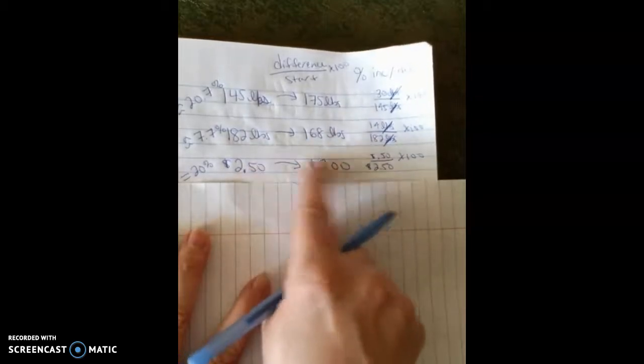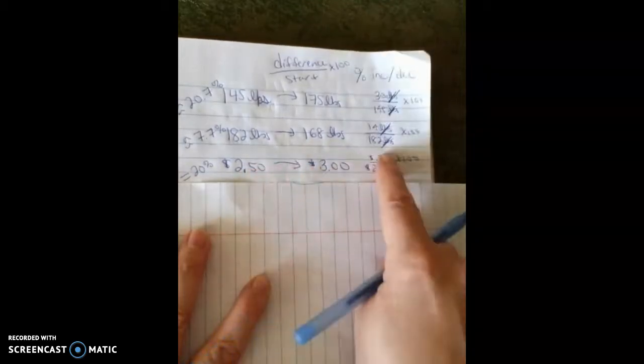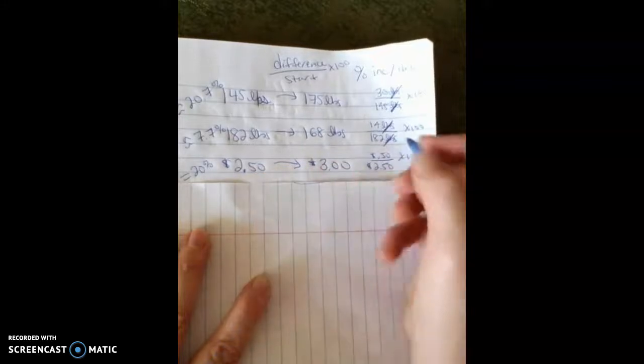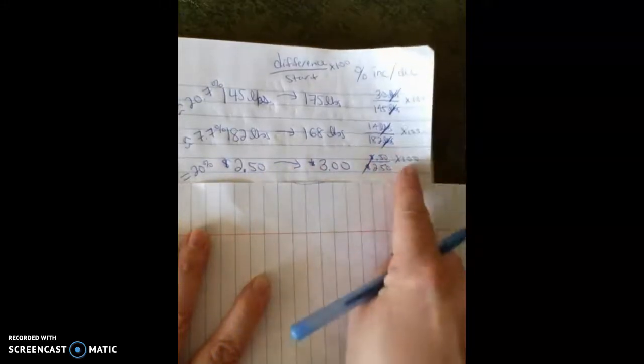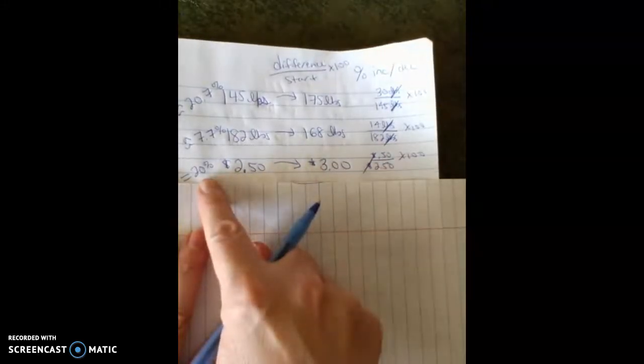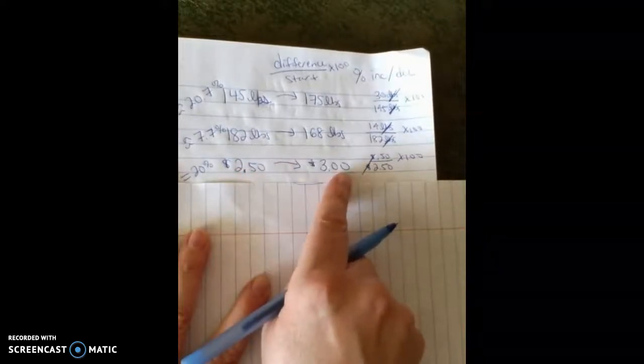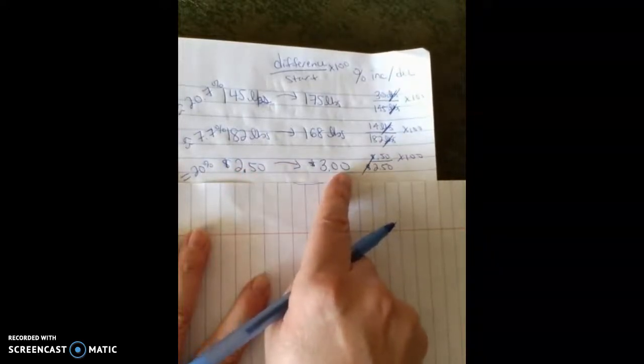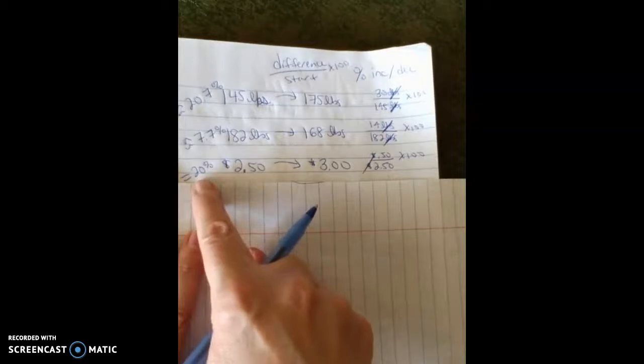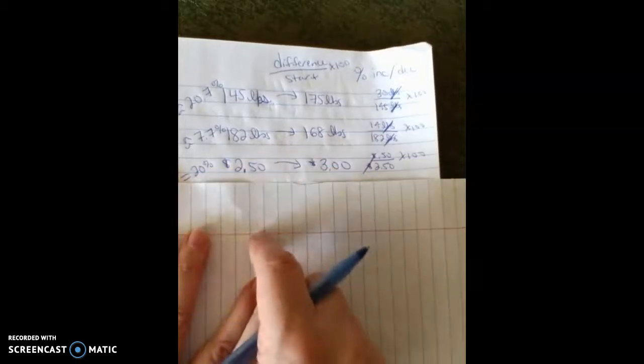The next one, maybe your favorite cereal or your favorite cookie or something went up by 50 cents. So you subtract to get that it went up by 50 cents, divide by the starting price. Again, the money cancels, multiply it by 100, and your answer is exactly 20%. So if at the grocery store they raised it by 50 cents, that might not feel like much. You're like, it's just 50 cents, but it's actually 20% of the price. That's a pretty good increase on a grocery item.